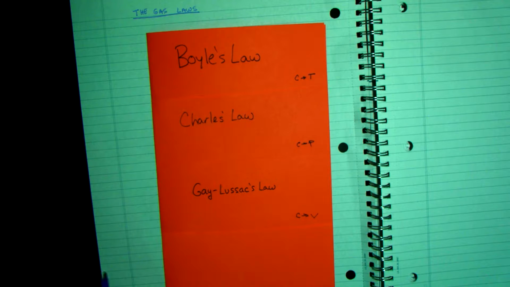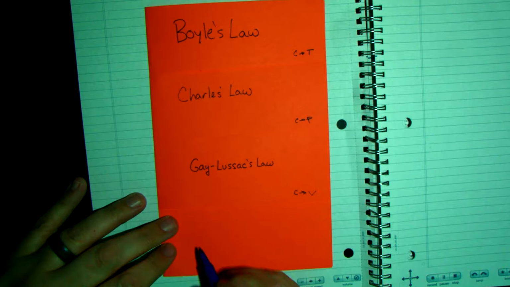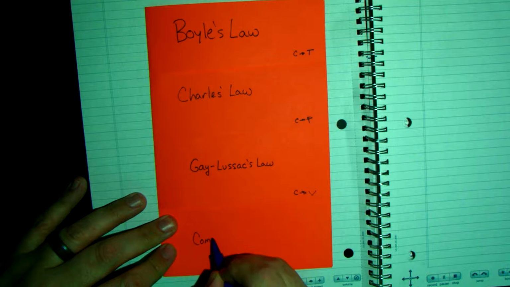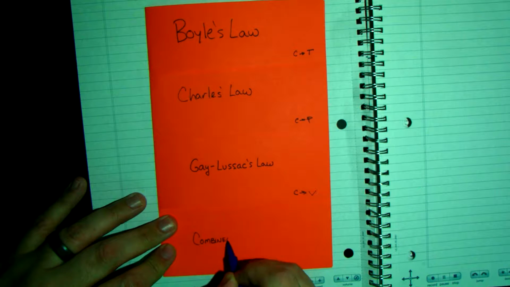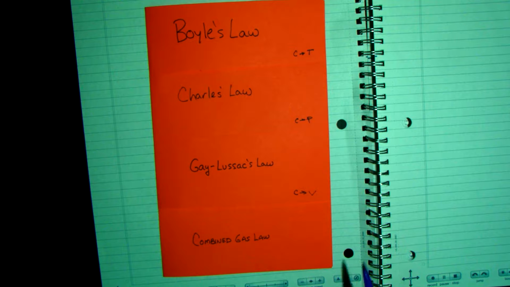And then the last one that we're going to have is the combined gas law, which is going to combine all three laws, and we don't hold anything constant in that case.